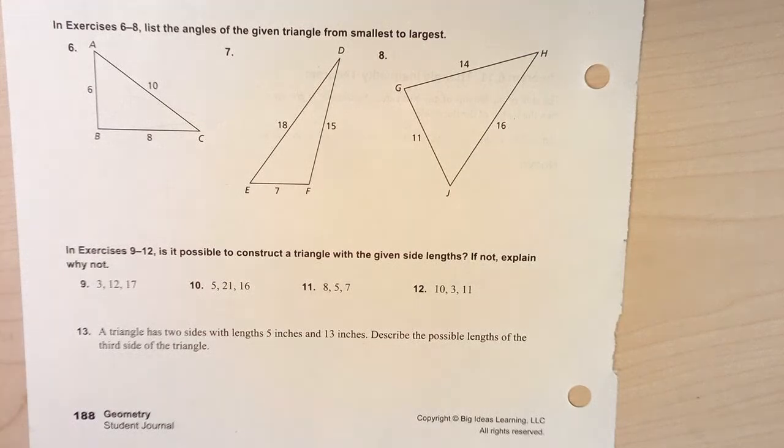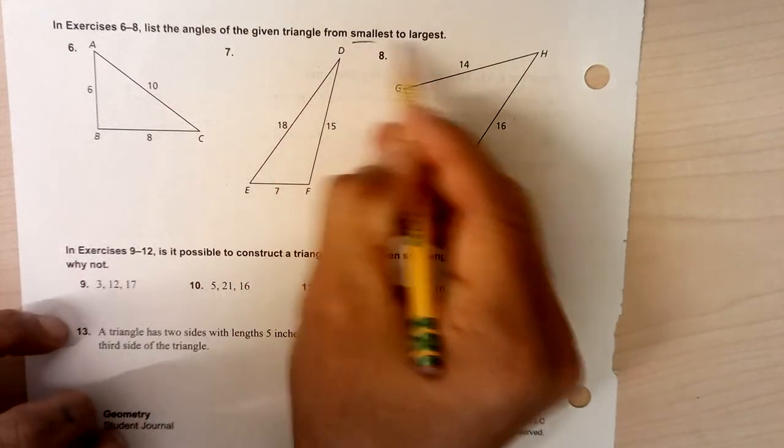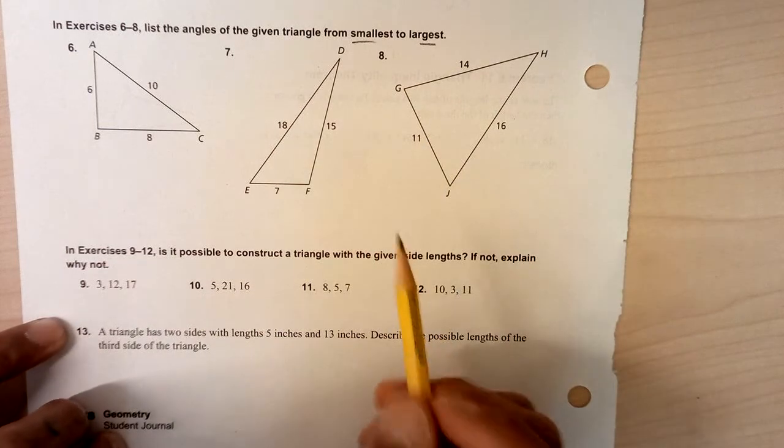Now we'll take a look at a few examples using the triangle inequality theorems. So for exercises 6 through 8, I want to list the angles of the triangle from smallest to largest. You always have to make sure that you follow the directions. Sometimes it's largest to smallest, sometimes it's smallest to largest. But what you want to take a look at, if you're going from smallest to largest, is what the shortest side in the triangle is.